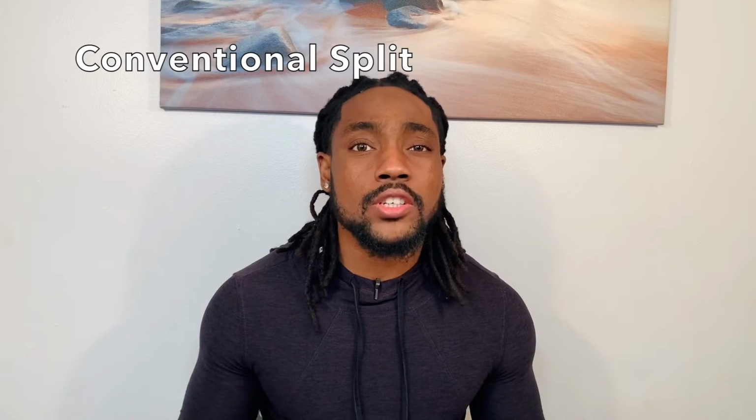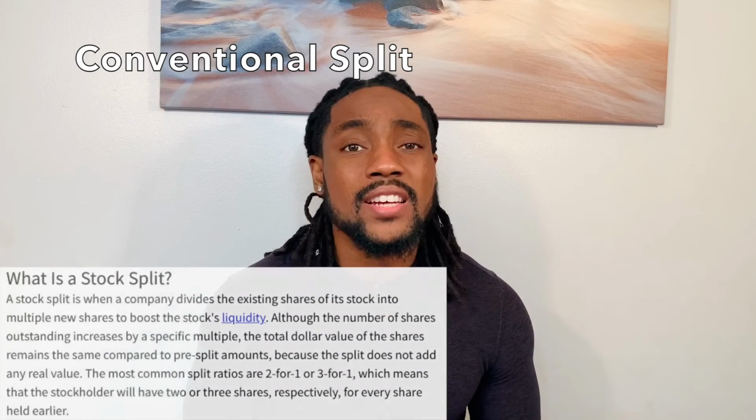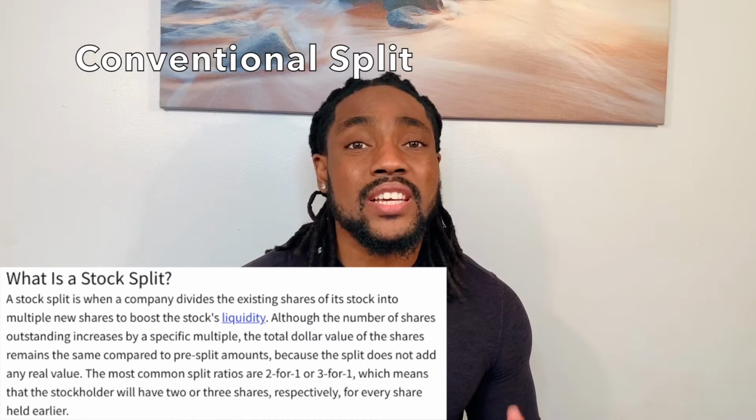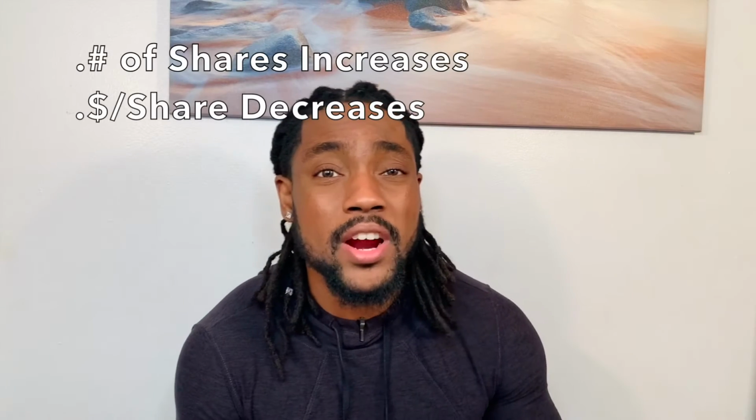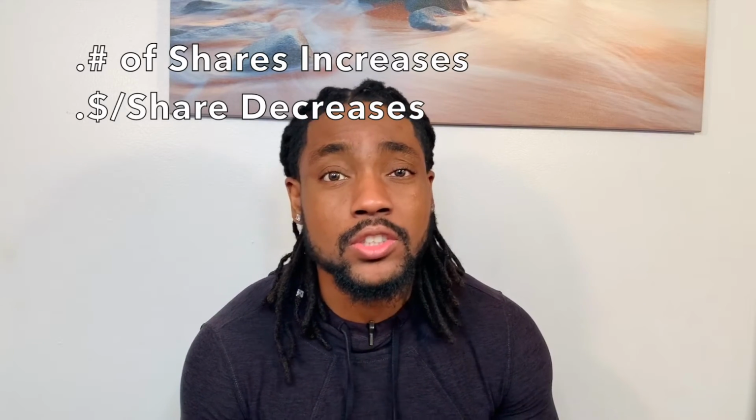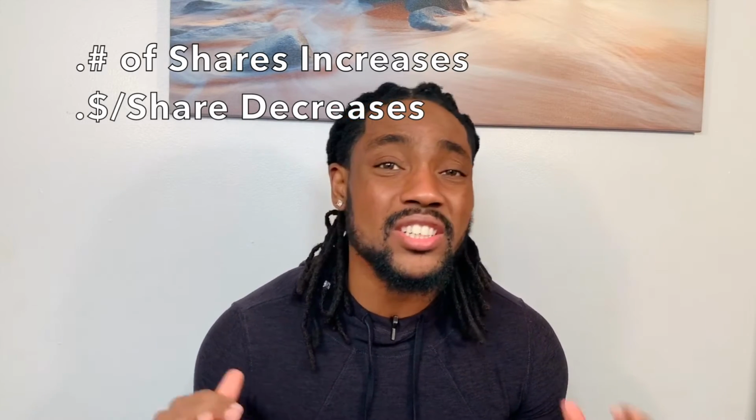In the case of a conventional split, this is also known as a forward split, and it's simply when a company decides to increase its existing outstanding shares by dividing the current shares into more shares. In this instance, the number of shares increases, but the price of each share decreases proportionally so that the average value of the company stays relatively the same.